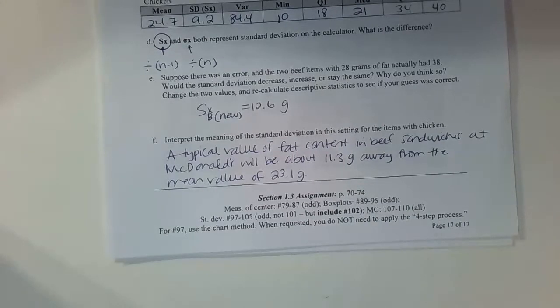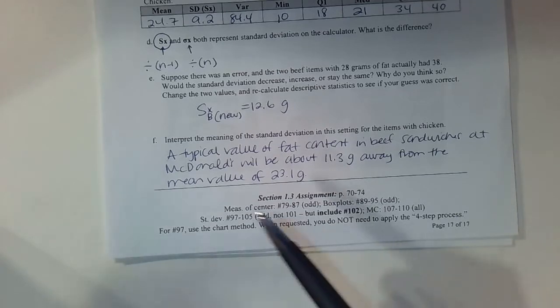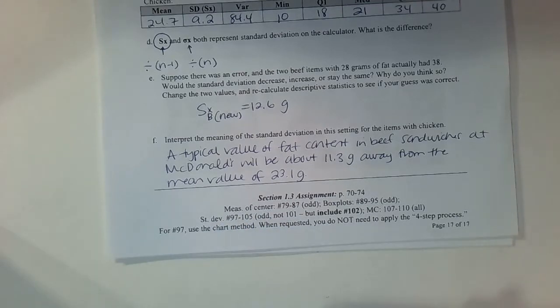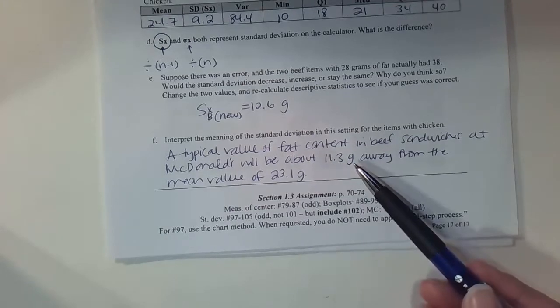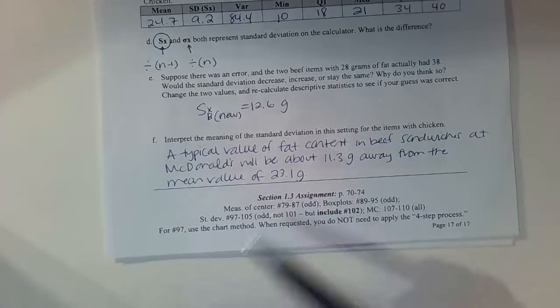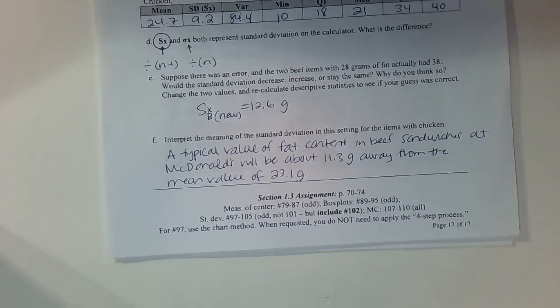And you can memorize that phrasing. All you're in general saying is, on average, the fat content in beef sandwiches is about 11.3 grams away from the mean value of 23.1 grams. All right. That's the end of section 1.3. And hopefully you can get your homework done from here.